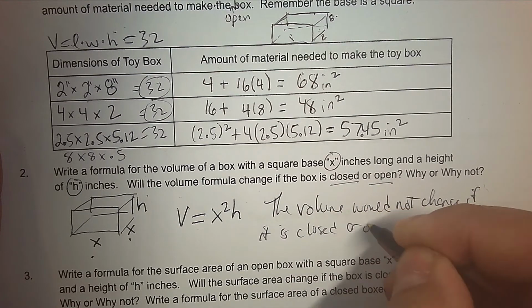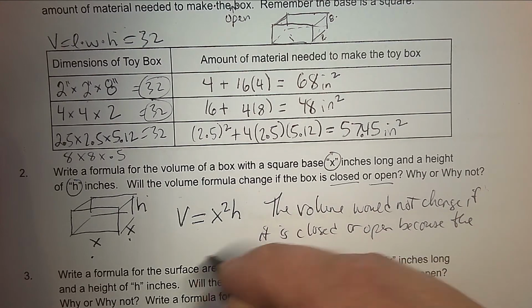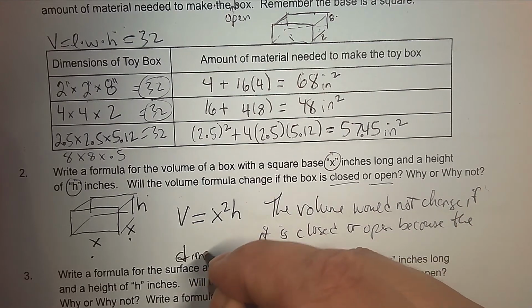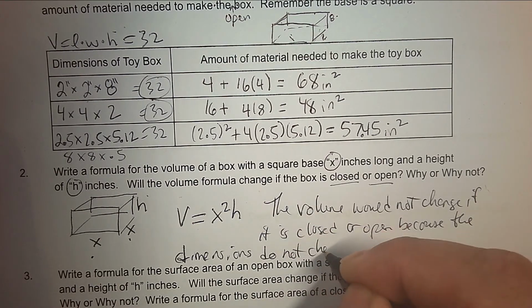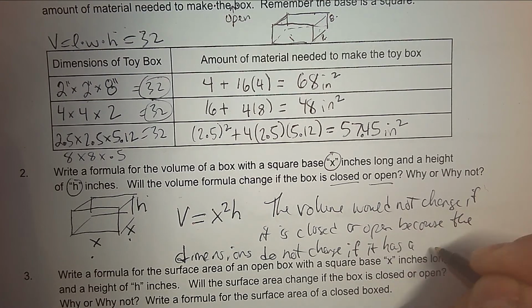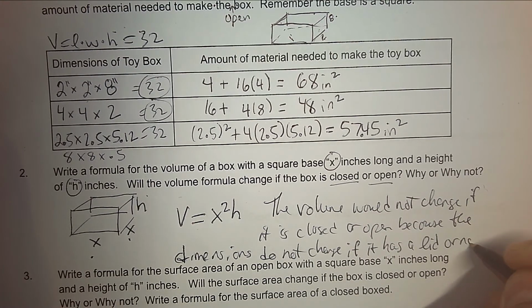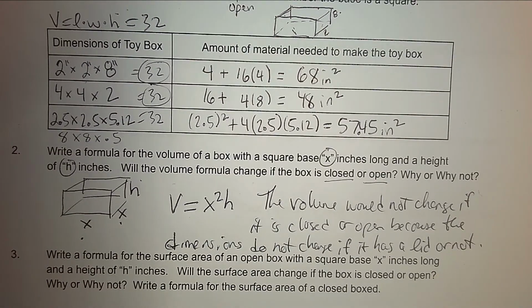Why? Why would it not change? What doesn't change that matters for the volume? Do the dimensions of the box change whether you have a lid or not? And that's what affects the volume, correct?